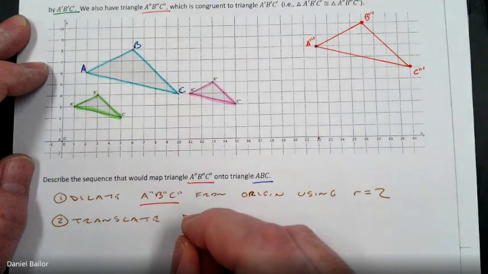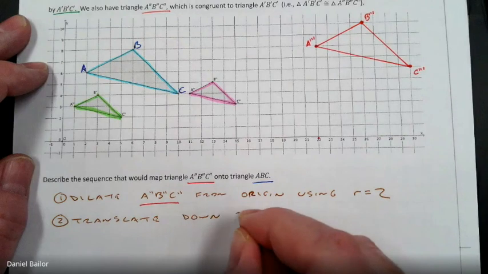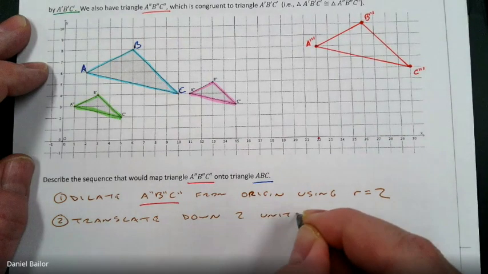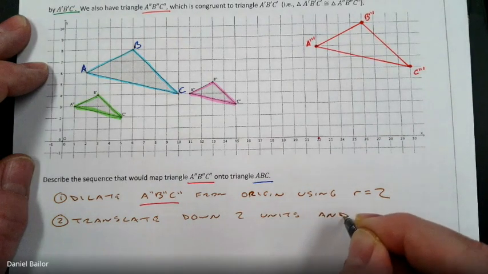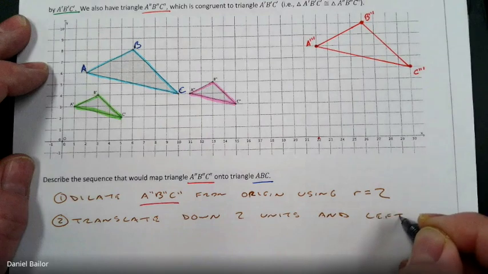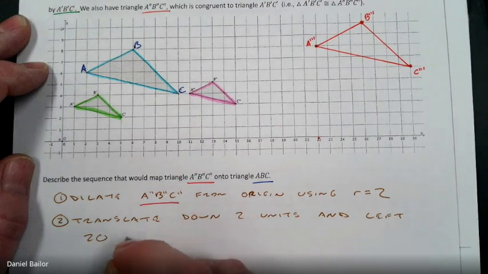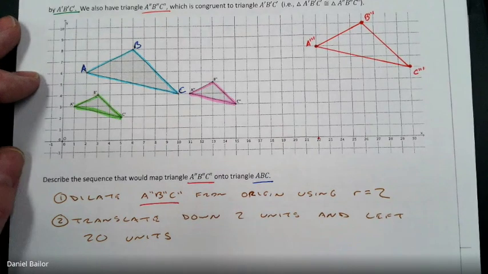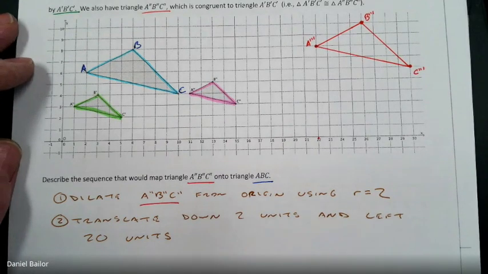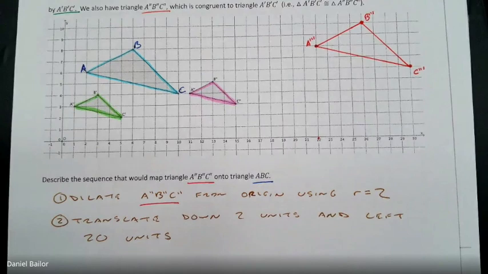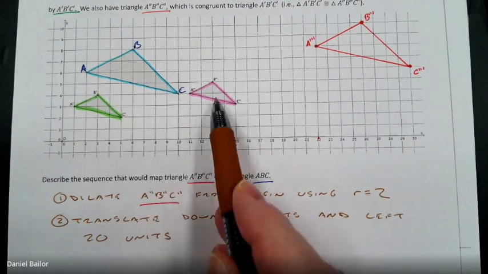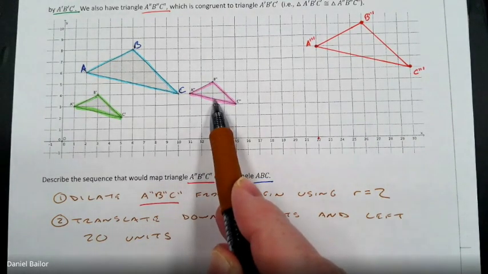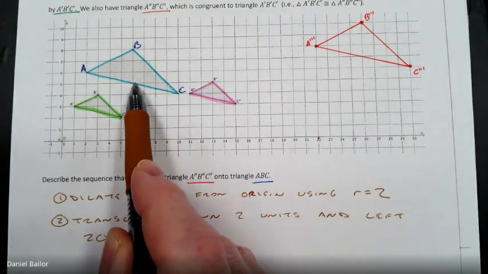So translate down 2 units and left 20 units. And that will make them line up. And that is how you map the prime triangle onto the original triangle.